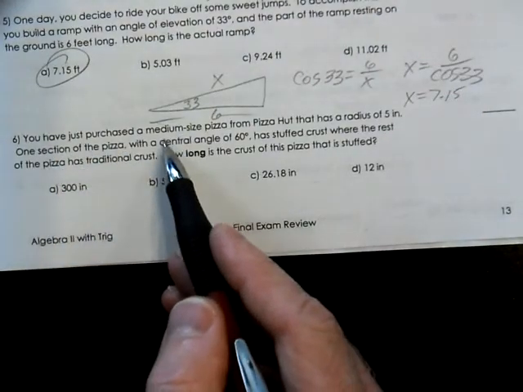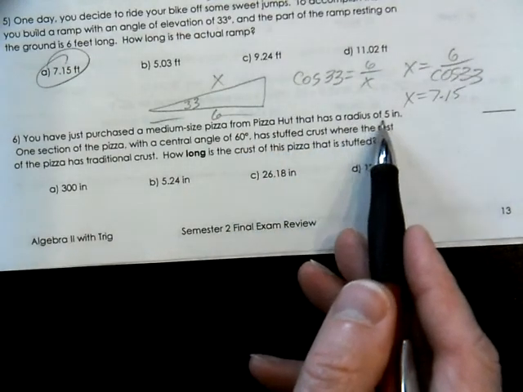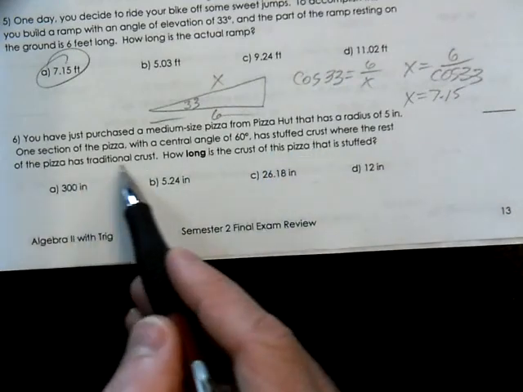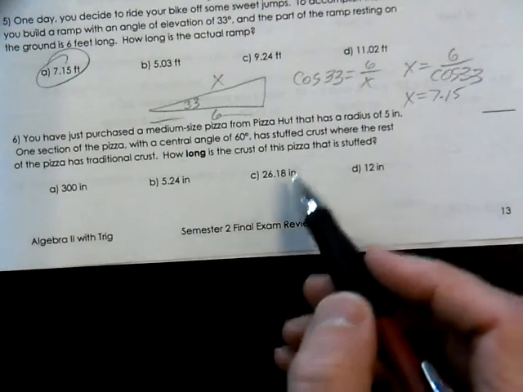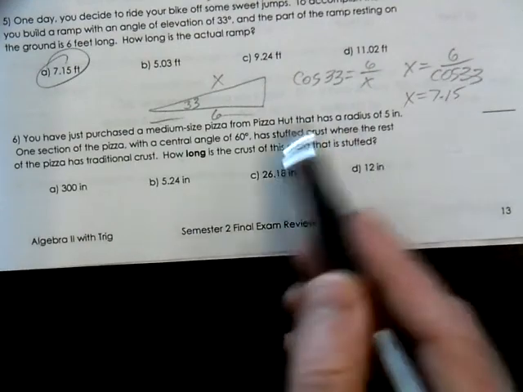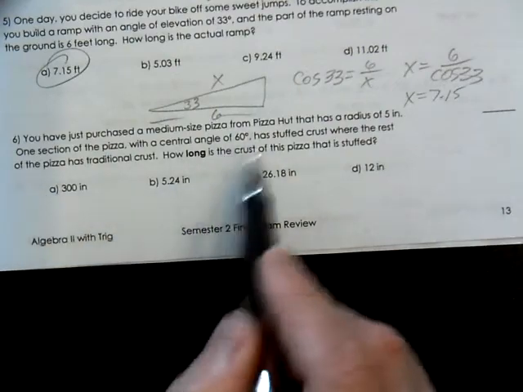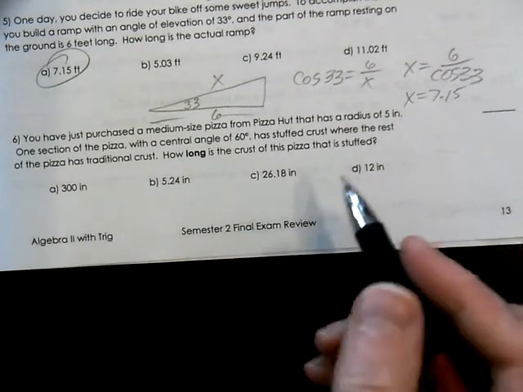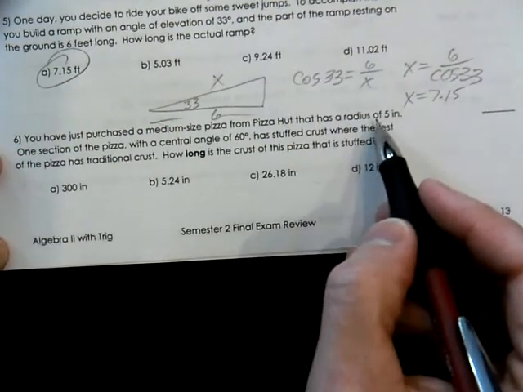You have just purchased a medium-sized pizza with a radius of so much, central angle with a stuffed crust. How long is the crust of the pizza? Alright, so they're talking about the circumference. This particular year we did not do this question. Okay, you could use your geometry skills. What's it talk about here?